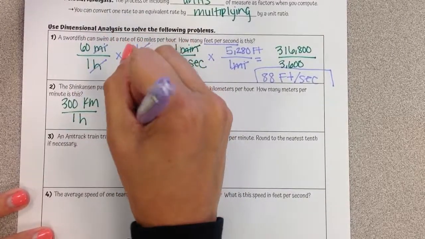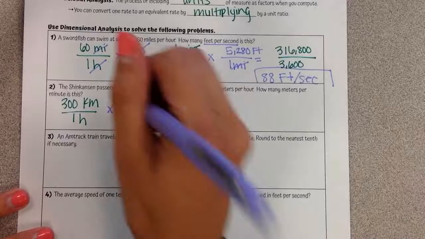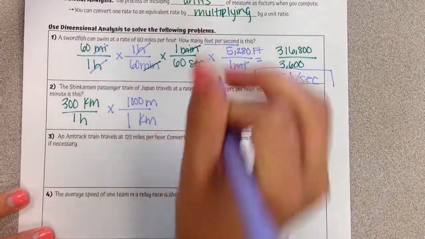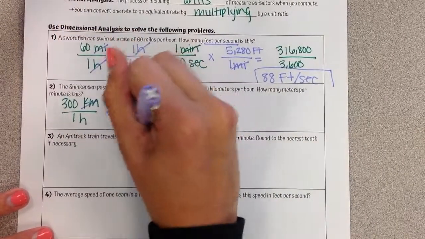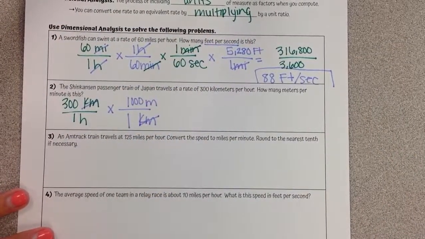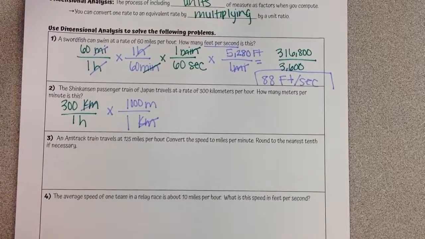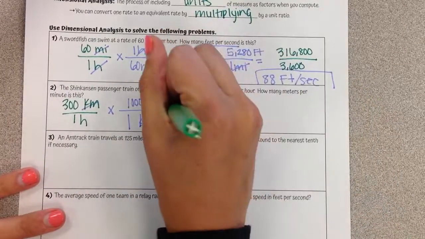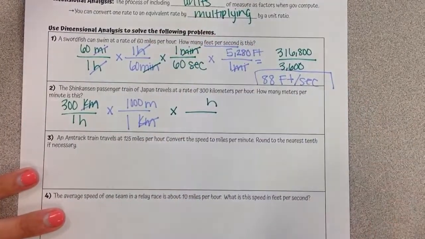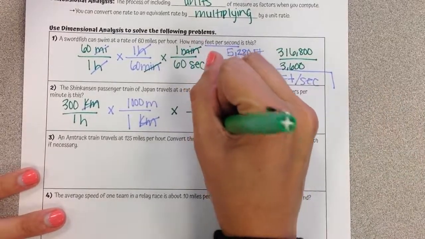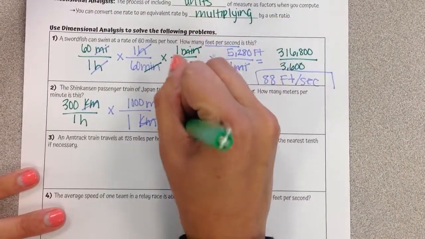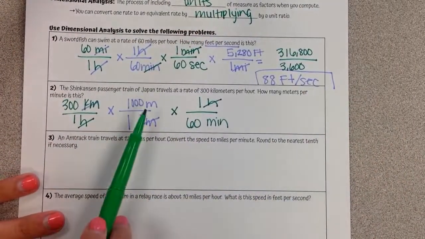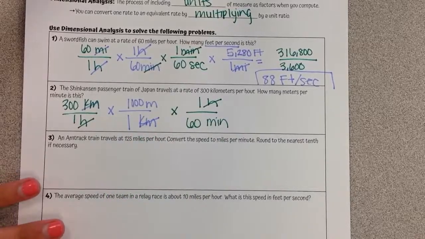I need to get rid of kilometers, so that is what's going to go on the bottom. We know that 1 kilometer is equivalent to 1,000 meters. So that will cancel out our kilometers, and that leaves us with the unit of meters that we need. Now I need to get rid of hours. We don't want meters per hour, we want meters per minute. So I'm going to get rid of hours by including hours on the top and minutes on the bottom. 1 hour is equivalent to 60 minutes. So now our hours will cancel out, and all that we're left with for units are meters per minute, which is what we want.